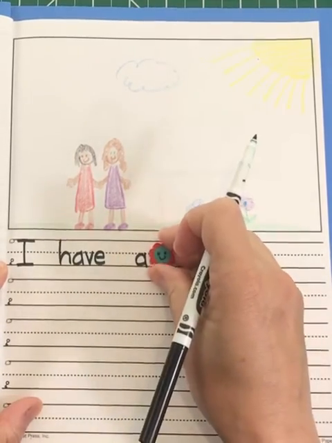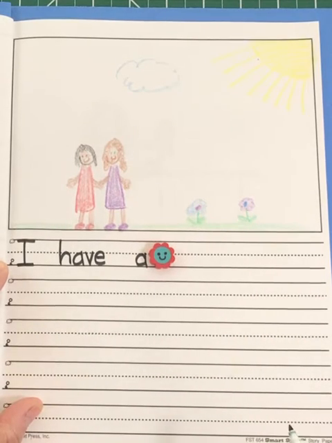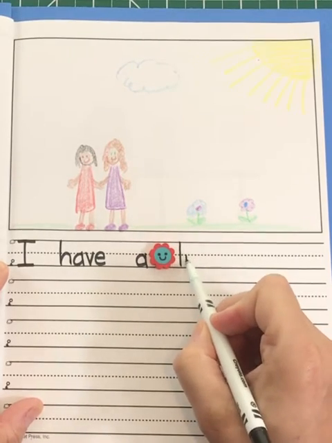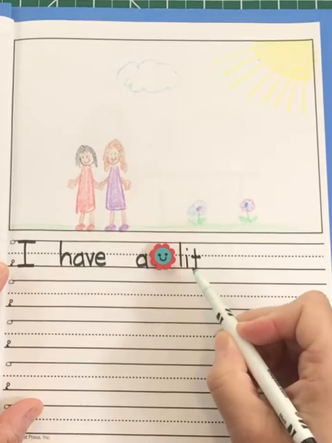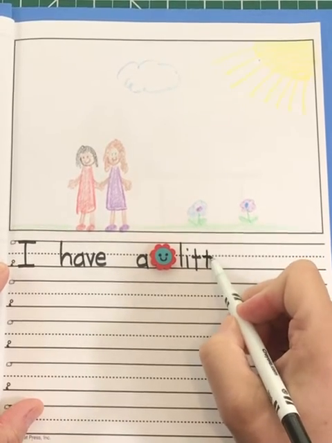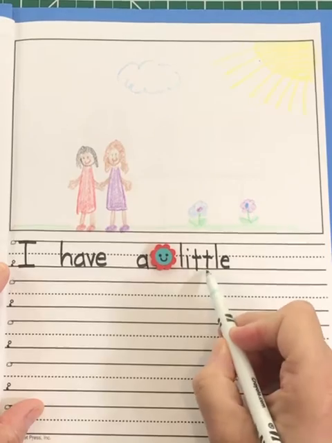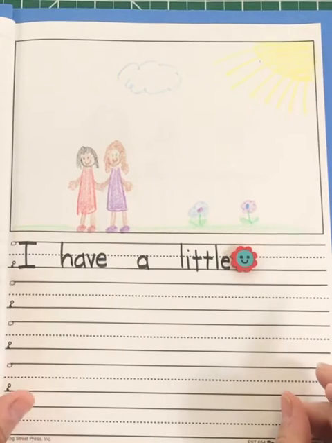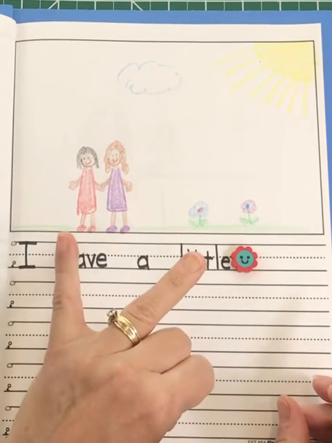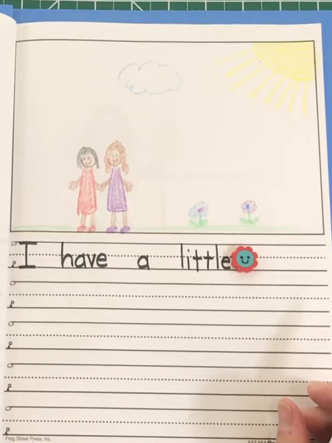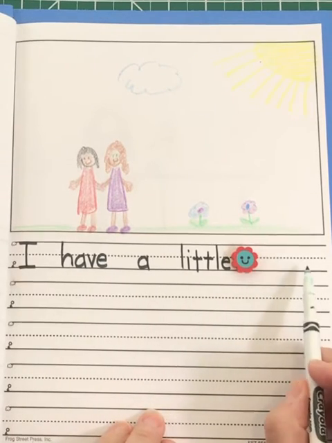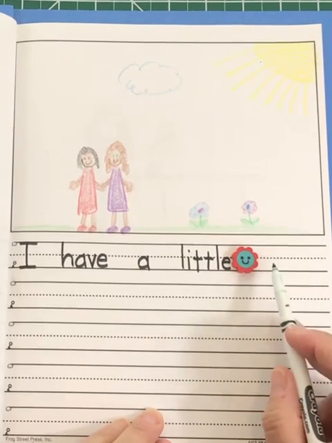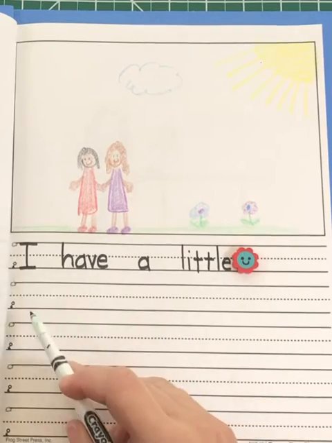I have a, leave my space, little. Little is a 2-syllable word, and we know how to spell our sight word little. L-I-T, that's my first syllable, lit, and then T-L-E, my second syllable, tul. I have a little, I'm going to leave my space, sister. Sister has 2 syllables. I don't know if I can squeeze it in there. I actually know the letters that are in sister, so I think I can squeeze it in there, but if I weren't sure, I should go to the next line.